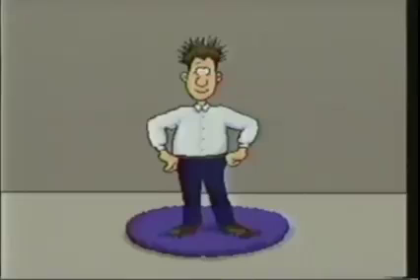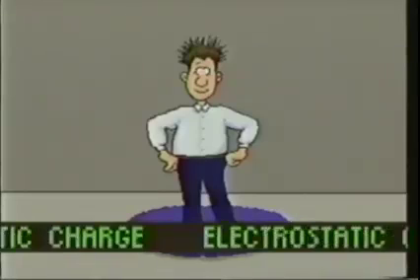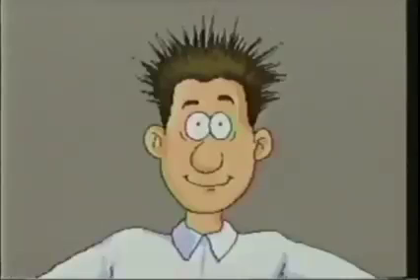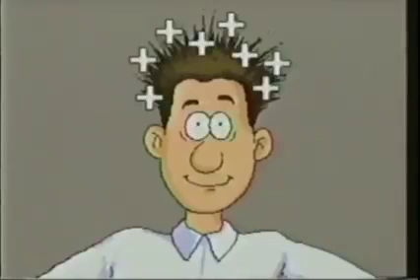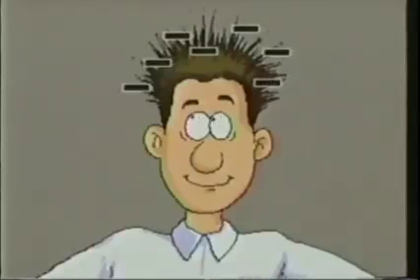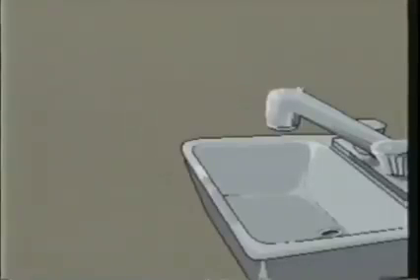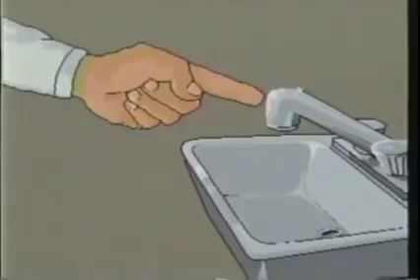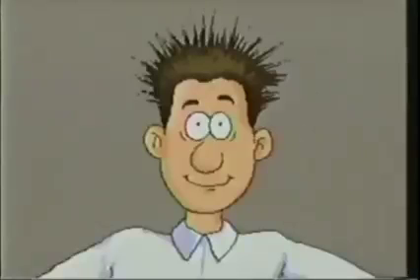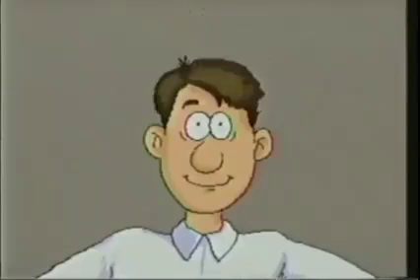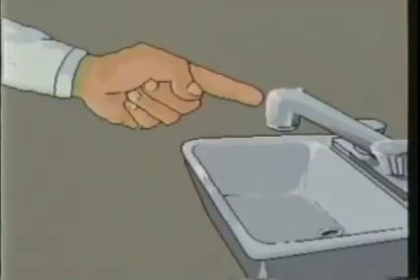But your hair would indicate that you were carrying an electrostatic charge. We can explain electrostatic effects by assuming that charge is either positive or negative. If you now touch a water tap, you may get a shock as the charge suddenly flows out of your body, and in so doing, discharges or neutralizes your body.